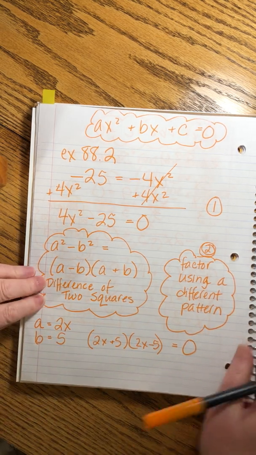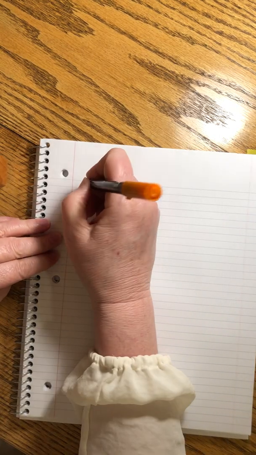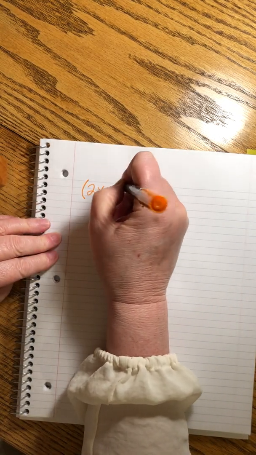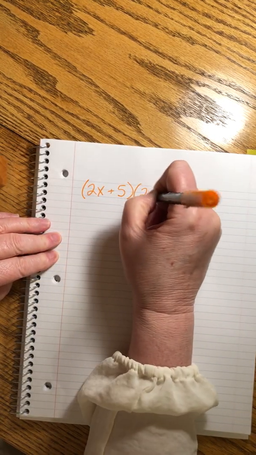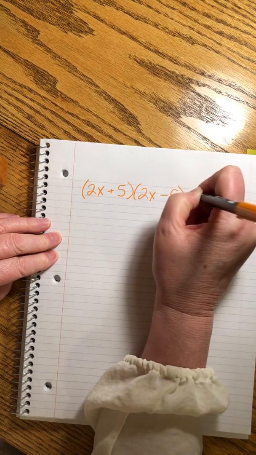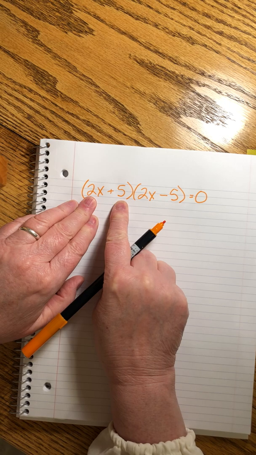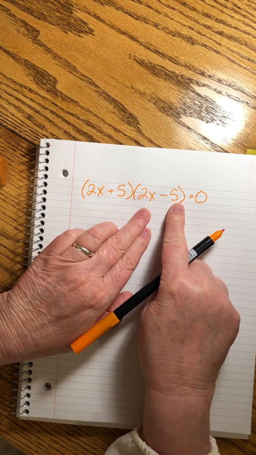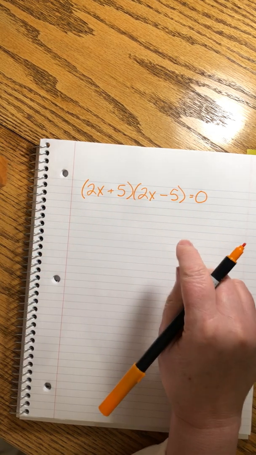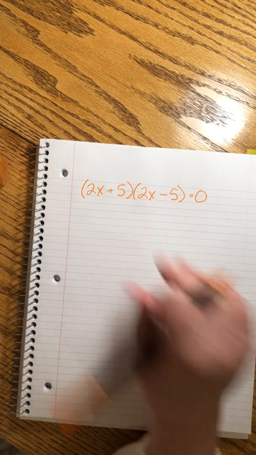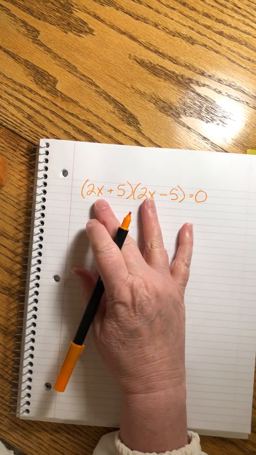Okay, I'm going to take it up to the top of the next page. And I'm going to say, again, whether we put the 2x plus 5 quantity first or the 2x minus 5 quantity first, it doesn't matter. What matters is that we have one of each. Okay? In multiplication, order doesn't matter.